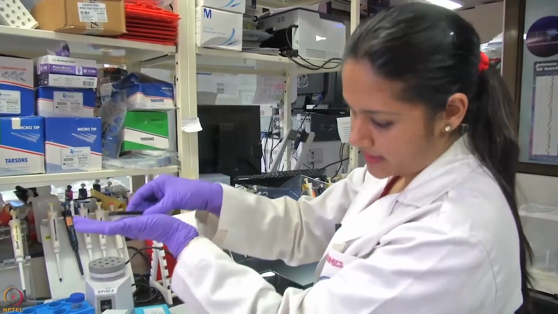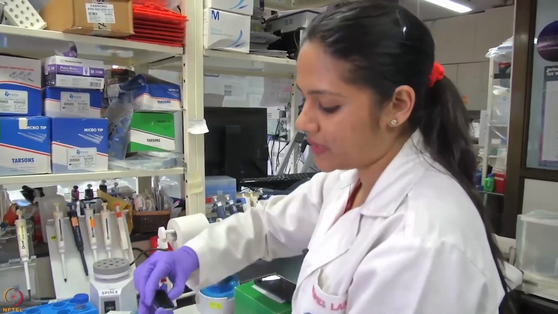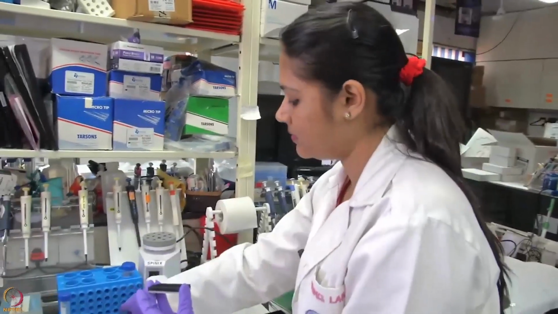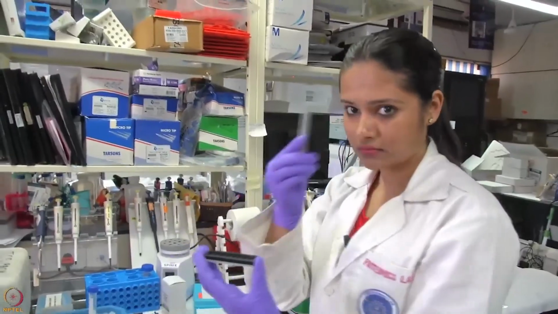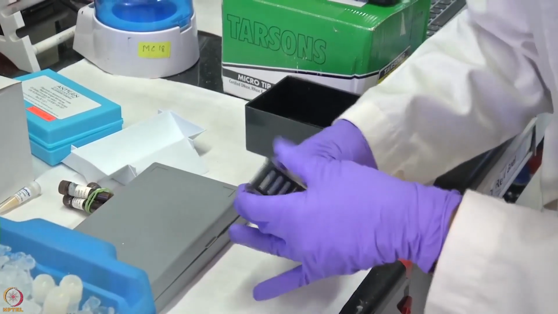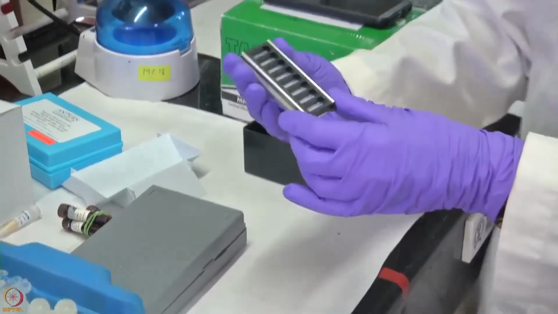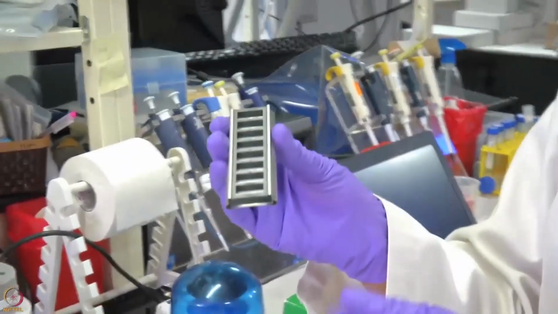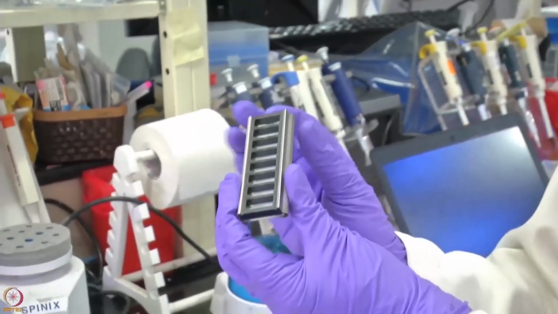Once this is done, we will now clamp this up using these clamps. We have now successfully clamped this slide.